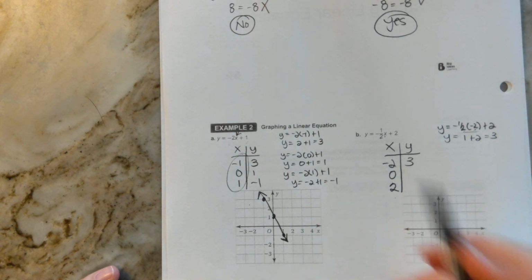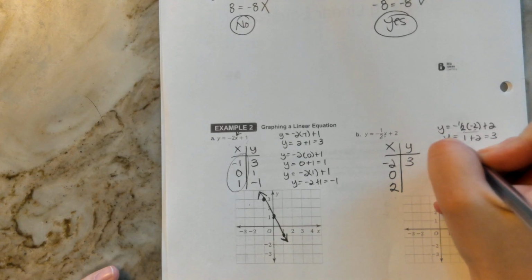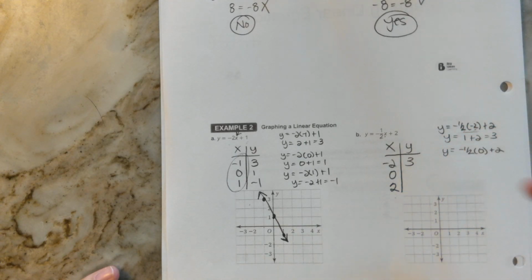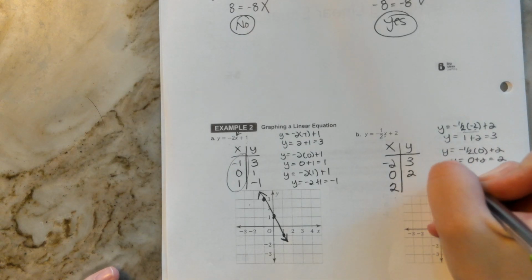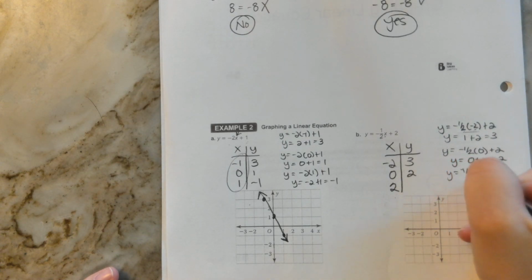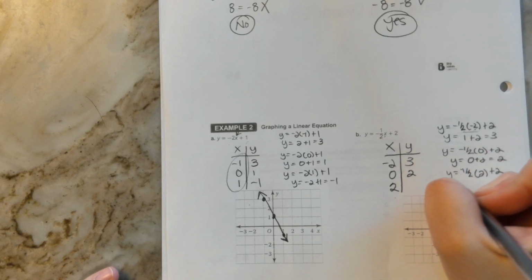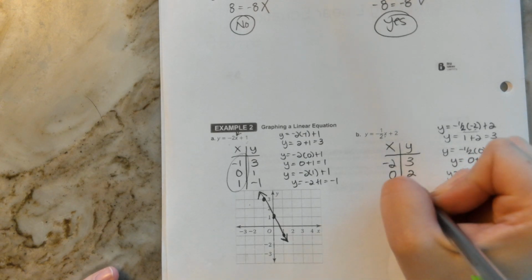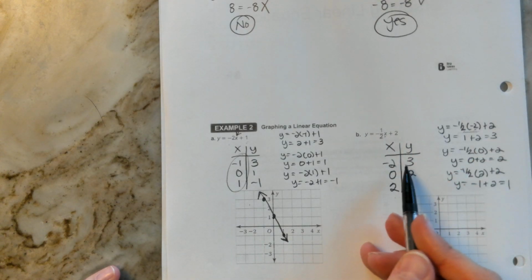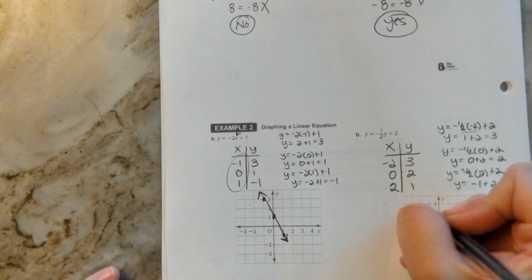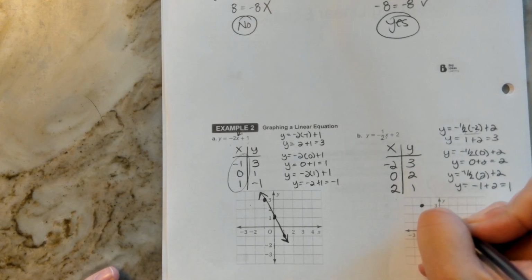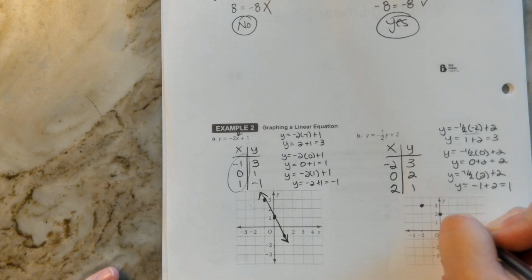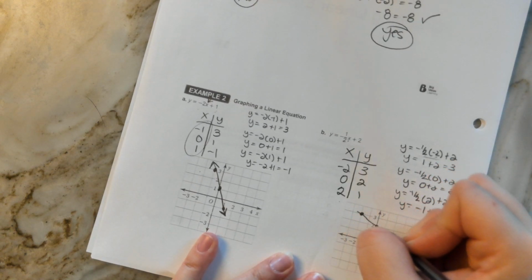0 is always a great value to choose because multiplying by 0 is super easy. So this is going to be 0 plus 2. That's just going to give me 2. And then I also chose positive 2. Negative 1/2 times 2 plus 2. That's negative 1 plus 2. That's going to give me 1. So these are our points. So I'm going to plot those. Negative 2, 3, 0, 2, 2, 1. Draw my line through the points with my arrows.